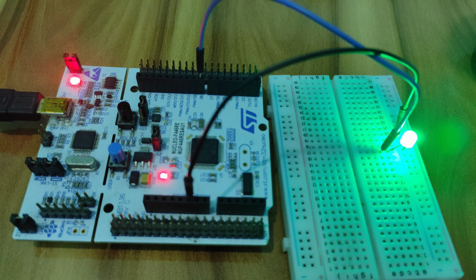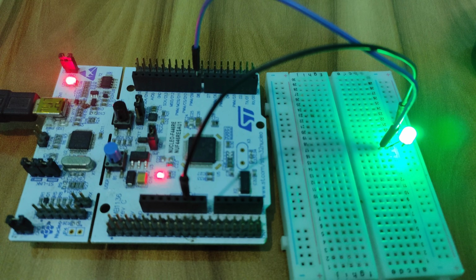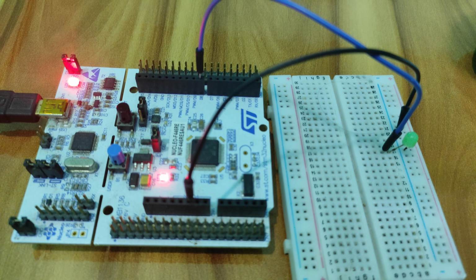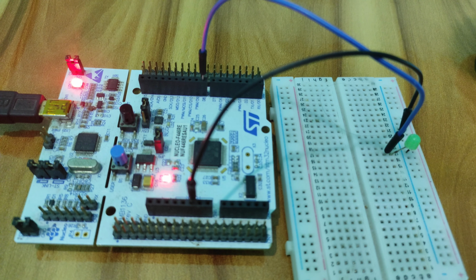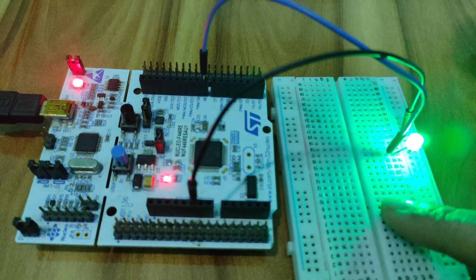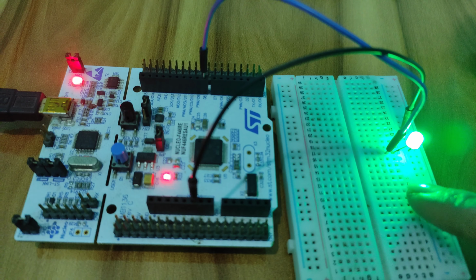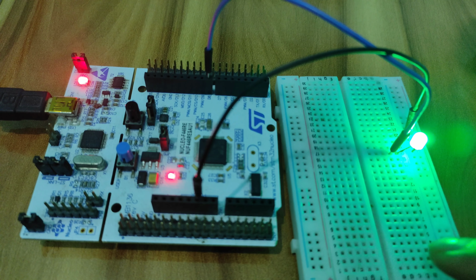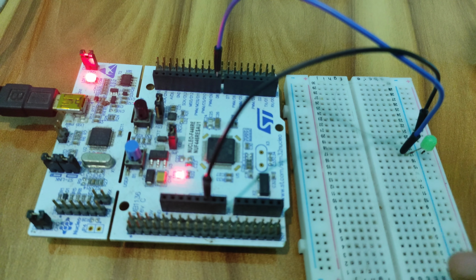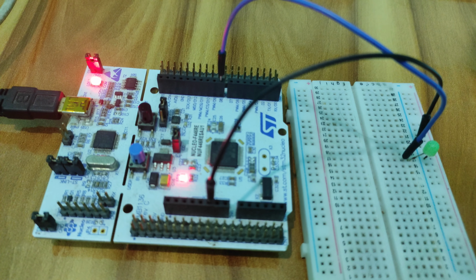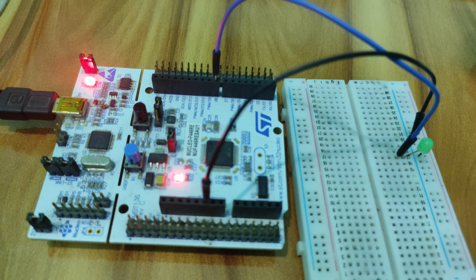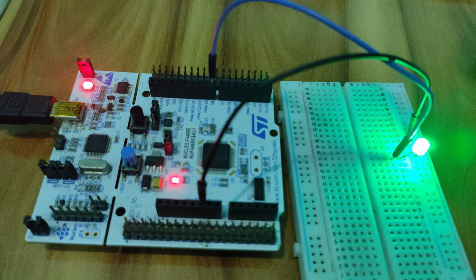So the tick frequency we set here is 1 kilohertz, and the delay interval is calculated as 1 second using that formula I showed you. So the LED connected to the particular pin toggles on and off at 1 second interval, demonstrating how time-based operations are controlled by adjusting the system tick frequency and applying the appropriate delay calculations. So this is how we achieve this project with a particular delay interval.